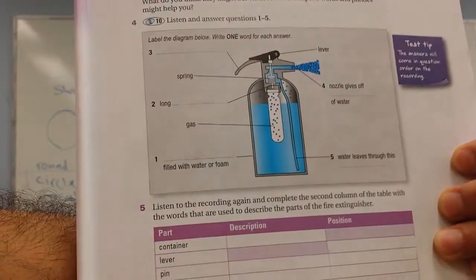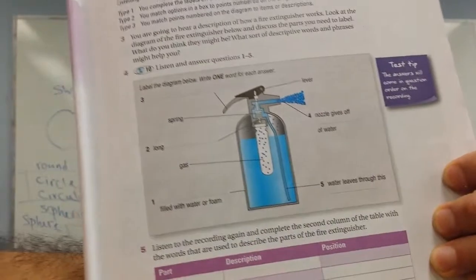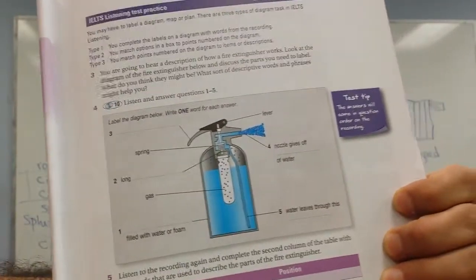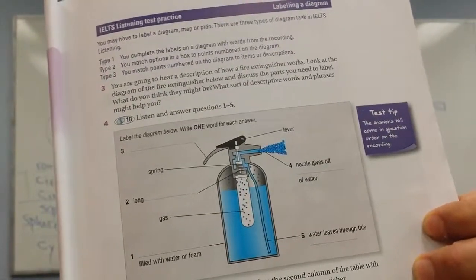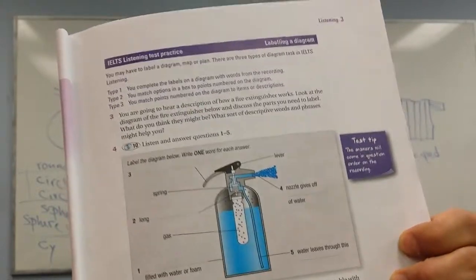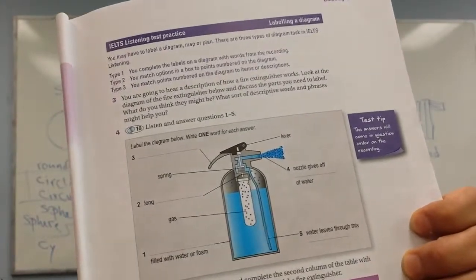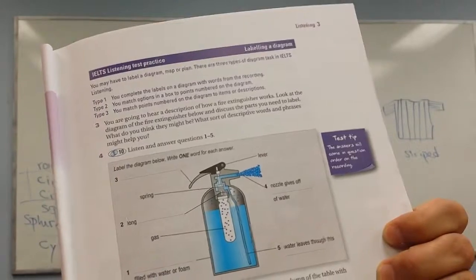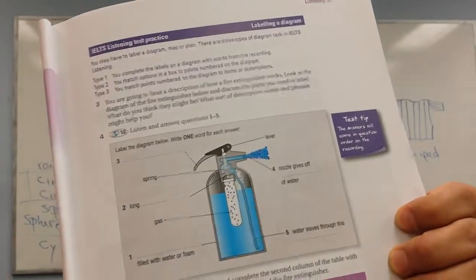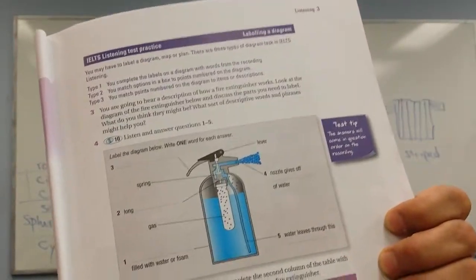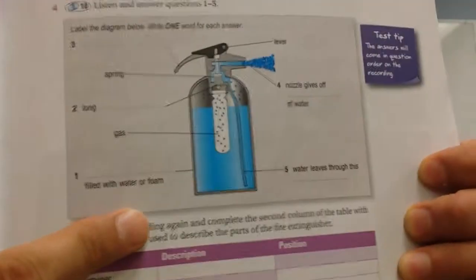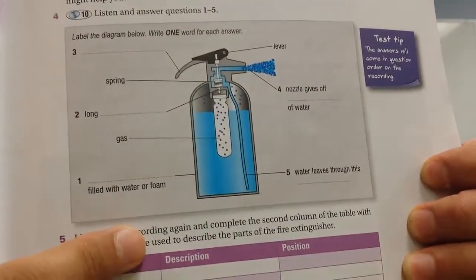So when I look at the fire extinguisher, what should I guess? What should I be waiting for? When I'm listening to a conversation at the bank, I'm waiting for words like teller, I need some money, I need to deposit some money, withdraw some cash from my account, this and that. When I look at a fire extinguisher, what am I waiting to hear?